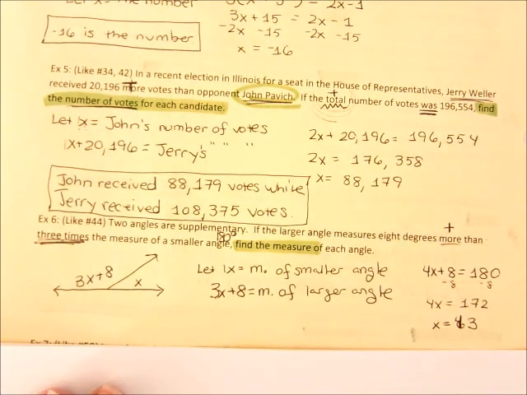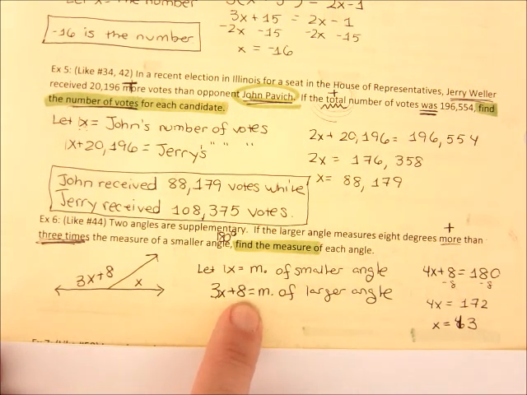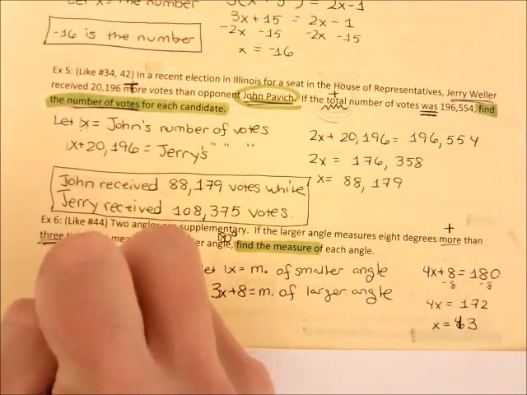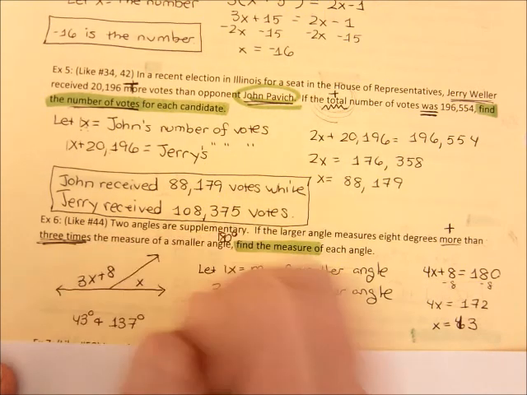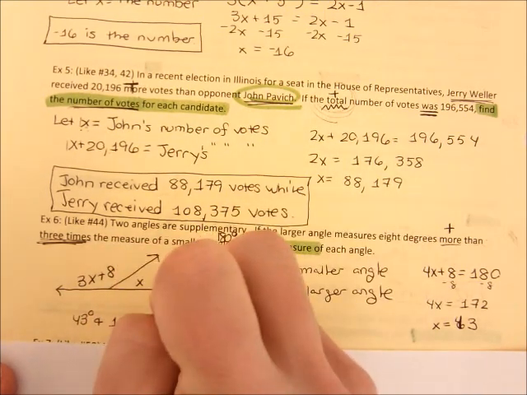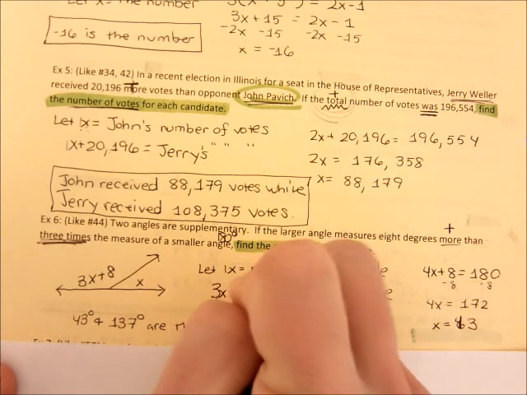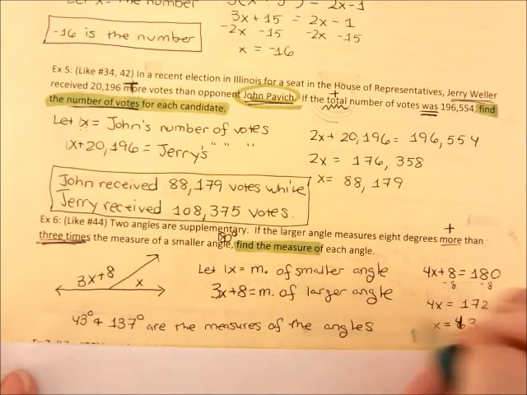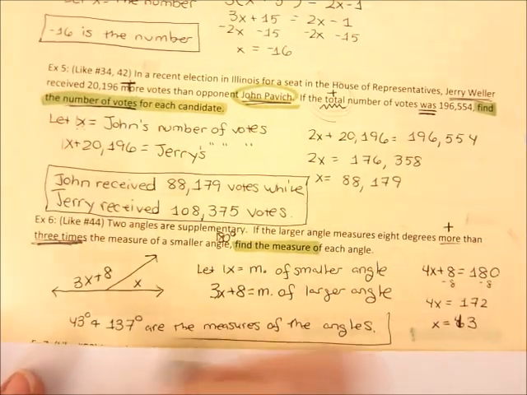So here is the measure of the smaller. Now we're going to do triple of 43. Let's break that up. Triple of 40, and triple of 3. So 129 plus 8, 137. Very good. So we have 43 degrees and 137 degrees are the measures of the angles. Now, do those add to 180 if we double check it? Yes? Then I think we've got the right answer.